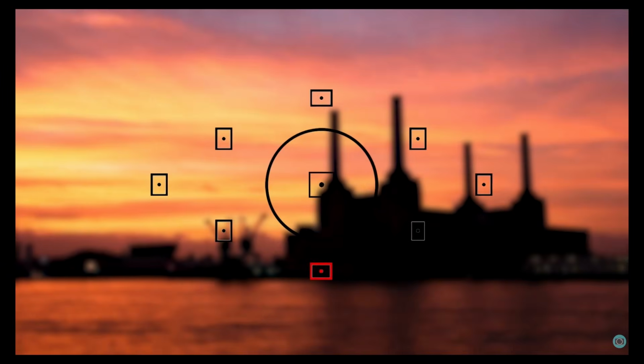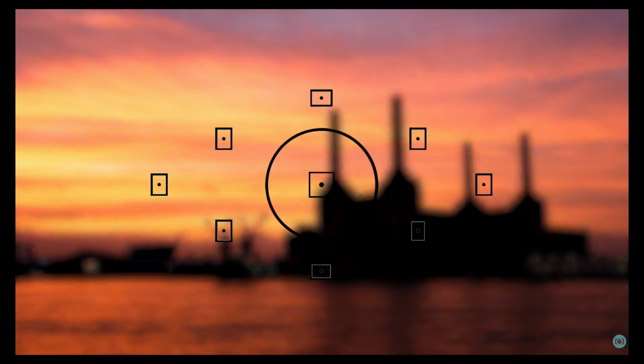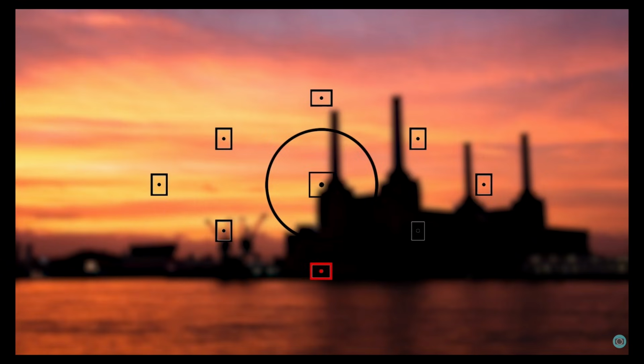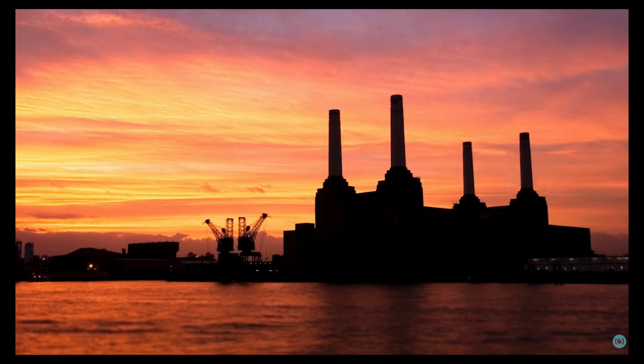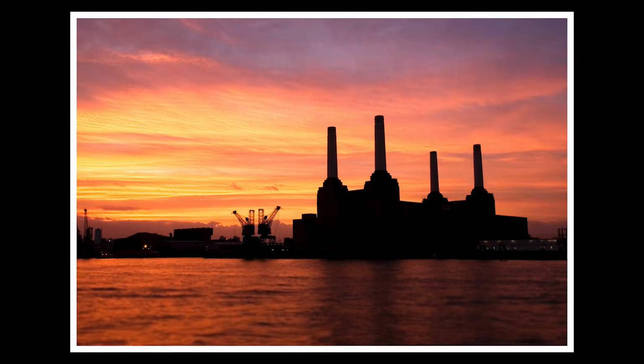Now here, whilst the focus point is clearly on the subject, it is too dark and we need to find contrast in light. Selecting an alternative focus point on the edge of the subject, and as you can see the camera is now able to focus and allow me to take a photo.